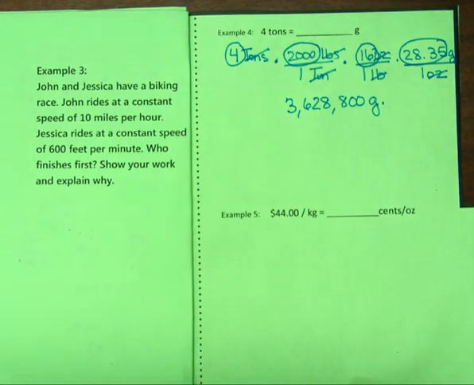Remember, if you're not sure about some of your conversions, you can look up the conversions, but what I don't want you to do is just Google the answer. Remember, it's not about the answer, it's about the process. Can you figure out how to get there?